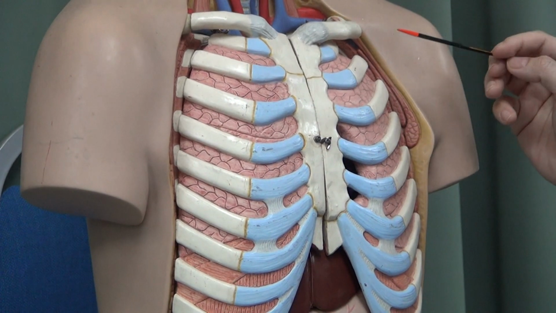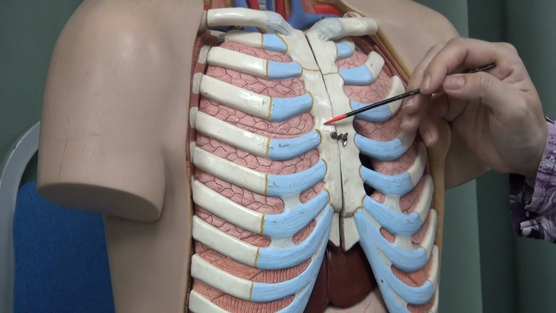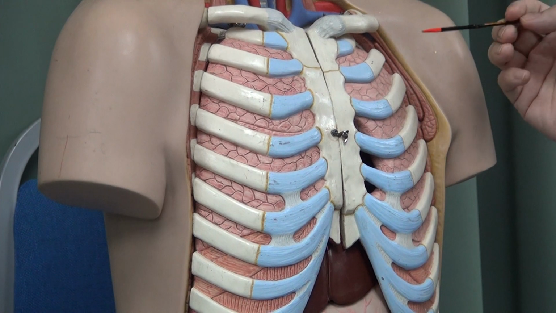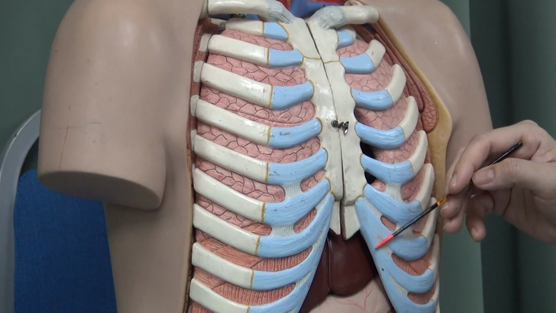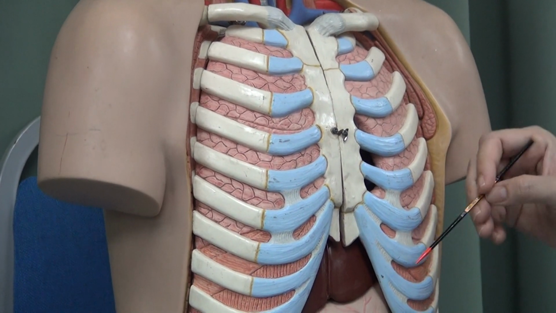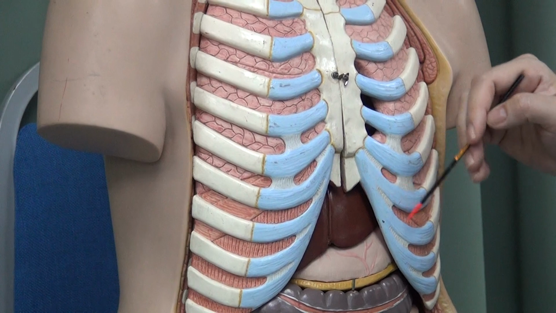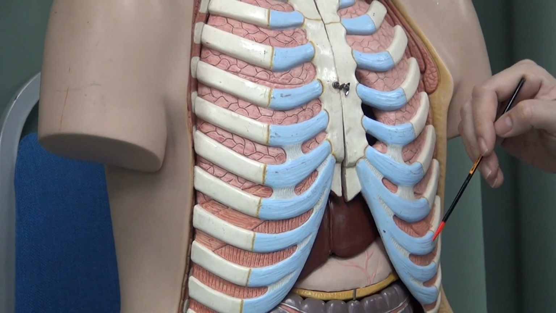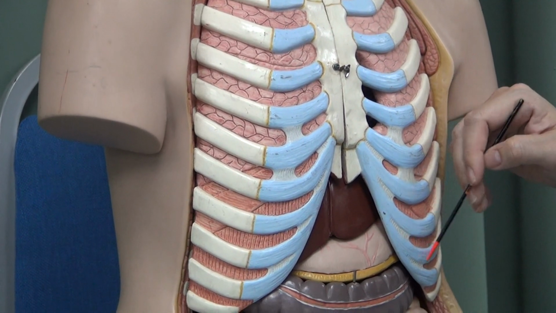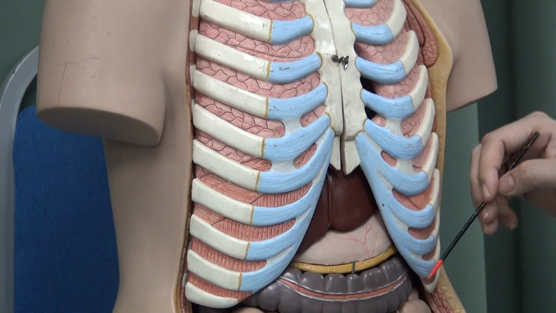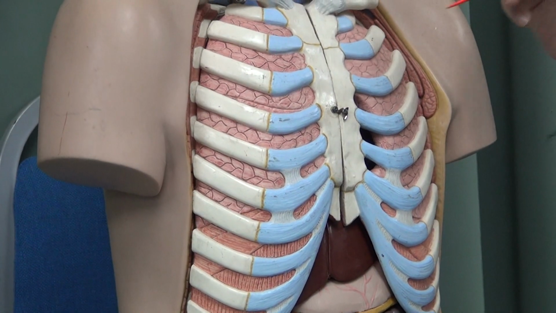The classification of true ribs and false ribs is according to the attachment of the ribs to the sternum. True ribs are 1 to 7: 1, 2, 3, 4, 5, 6, 7. The false ribs are 8, 9, 10, because each of these attaches to the costal cartilage of the rib above. The 9th attaches to the 8th costal cartilage, the 10th attaches to the 9th costal cartilage, and of course you have 11 and 12, the floating ribs, which can be seen inside this torso.